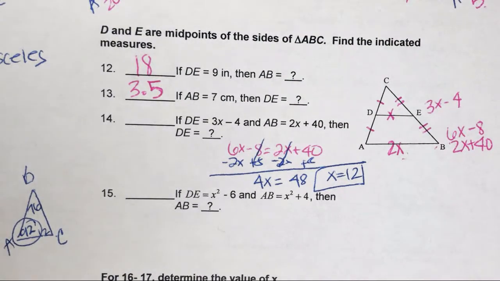Now, that's not what my question asked for. My question wants to know, what is DE? Well, DE is 3x minus 4. So 12 times 3 is 36, minus 4 would be 32.